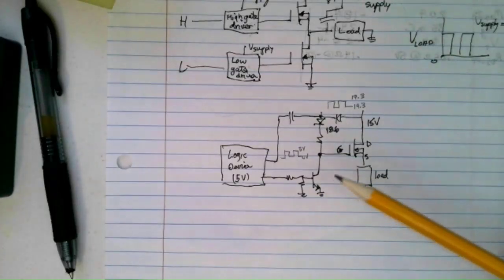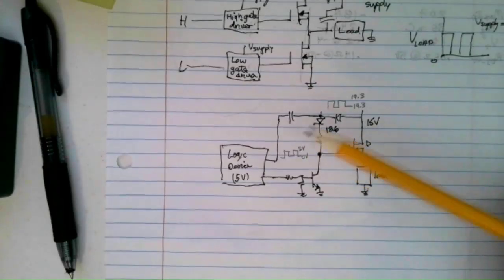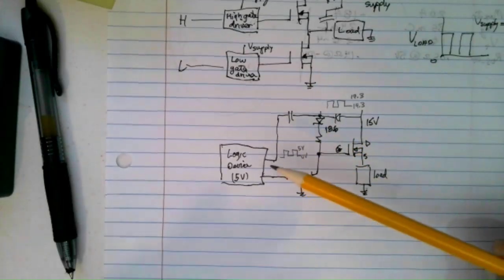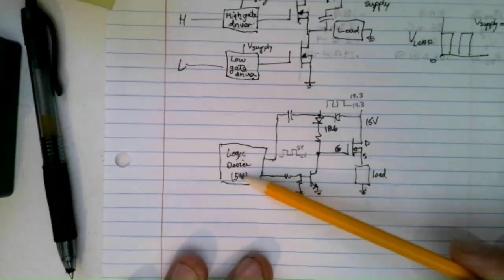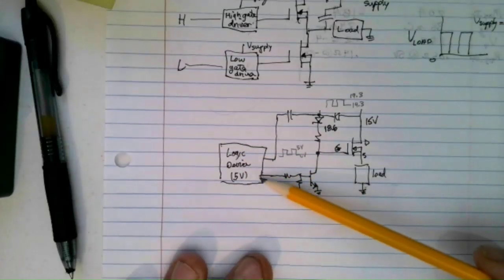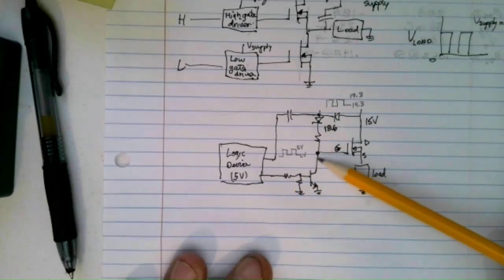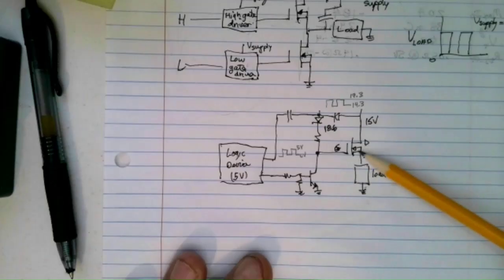Well, I haven't built this circuit and tested it, but you could conceivably, if you have, say, a 5-volt logic device, take one of the outputs from that logic device and use that to turn your FET on and off.